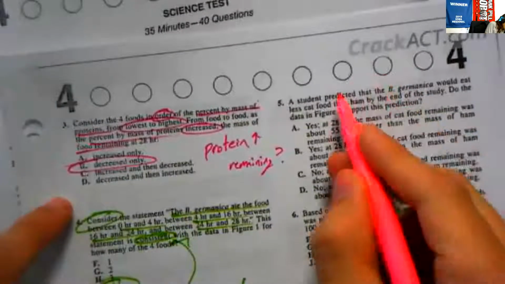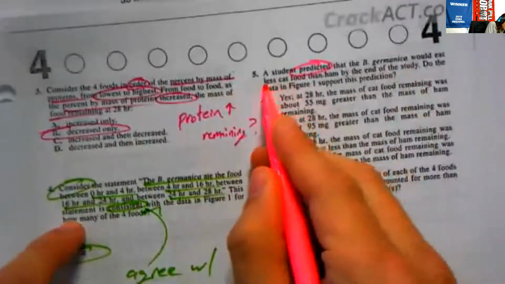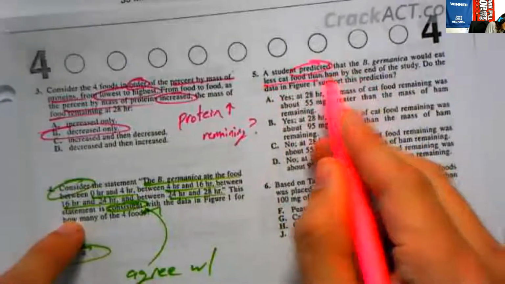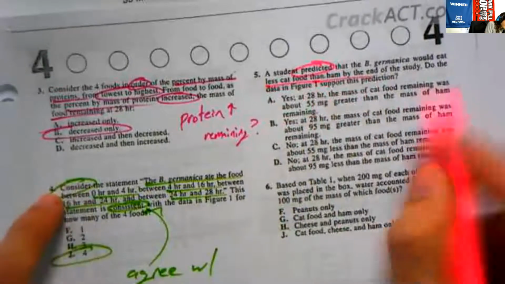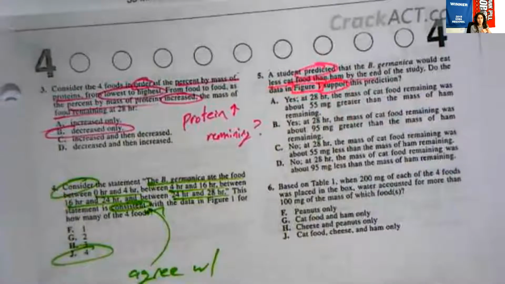Oh boy, number 5, we got a prediction. A student predicted that the B Germanica would eat less cat food than ham by the end of the study. Do the data in figure 1 support this prediction? Does it agree? So did we eat less cat food than ham? All right, so let's compare these.